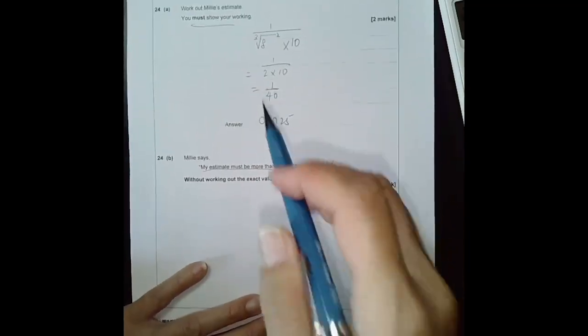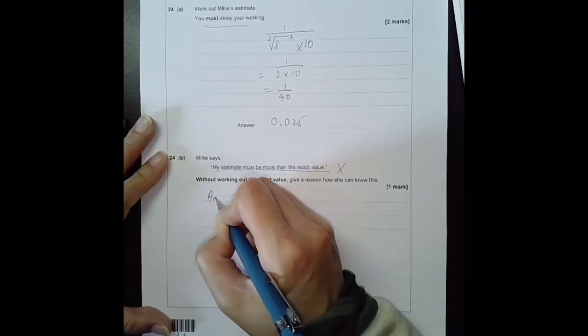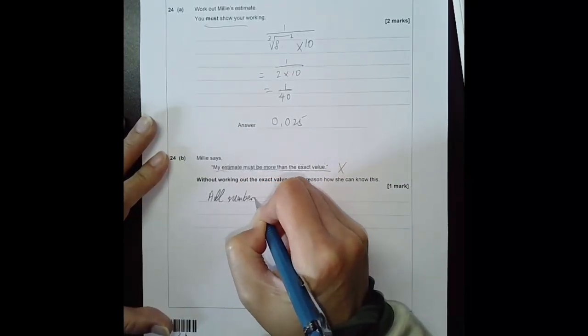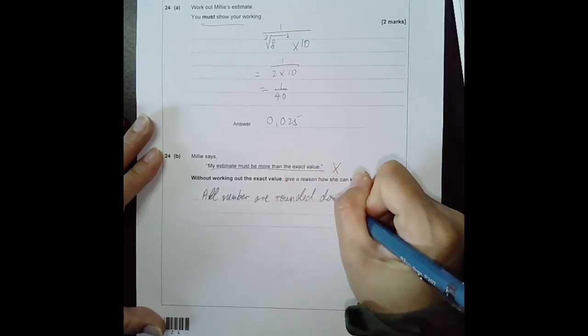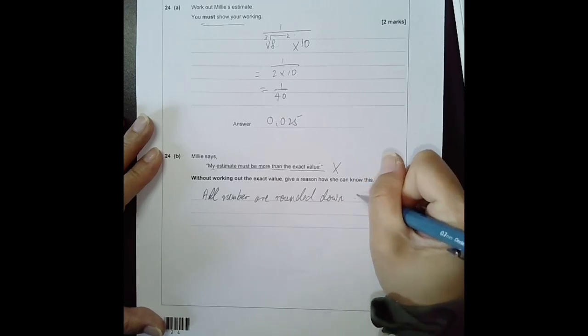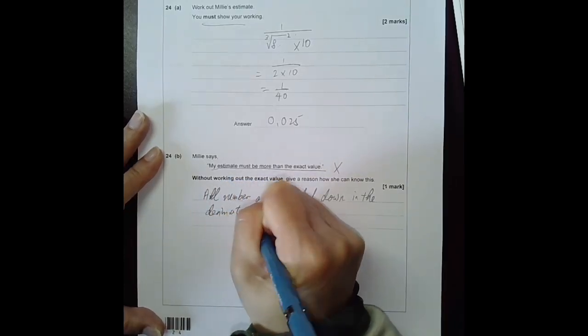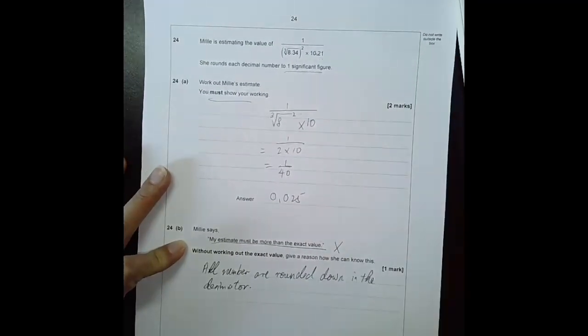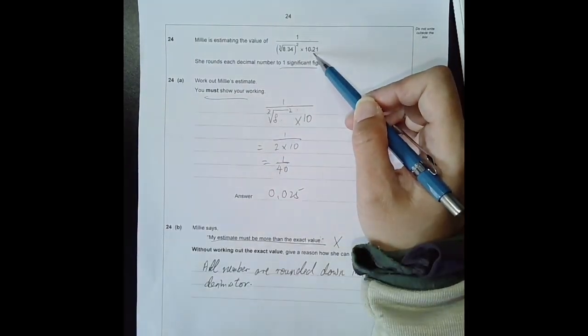All right. Is the estimation more exact? No, not really, because all the numbers are rounded down in the denominator. So although all the numbers have been rounded down, they are all in the denominator, which means that the number on top of it is getting bigger. The one being divided, the divisor, is smaller. So the result should be more than the exact value.